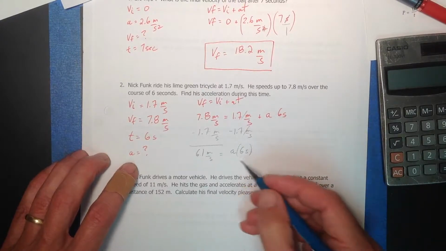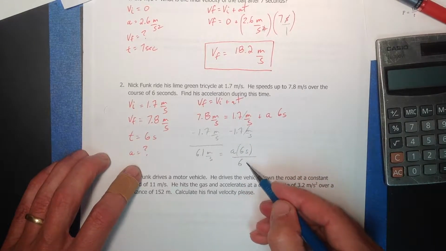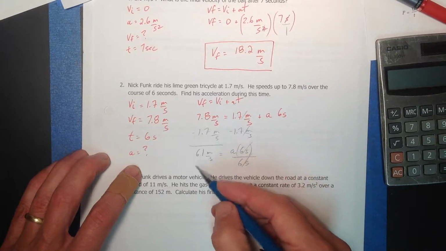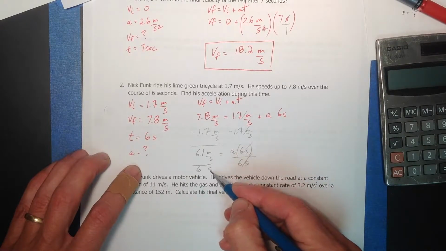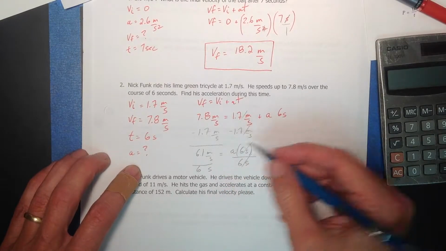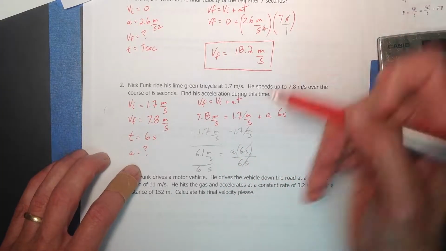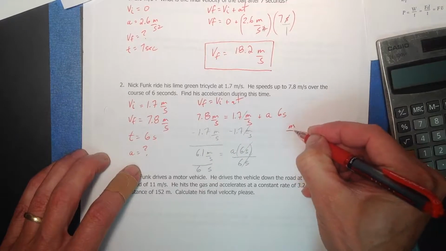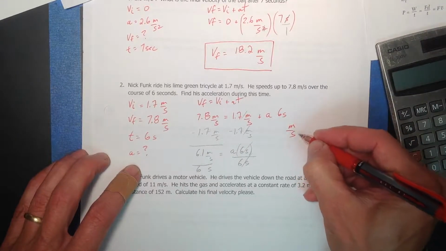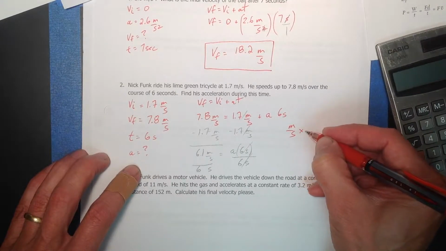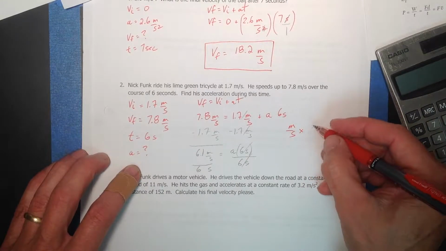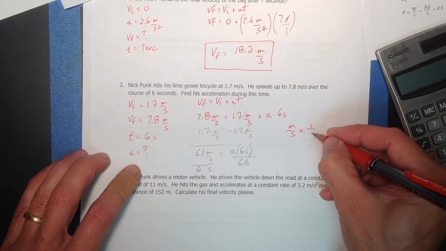Okay, so what you want is to get A by itself. Divide this by 6. What you do to one side, you must do to the other. 6 seconds. Okay, let's do the units first. What you're going to do is keep, change, flip. I'll do this over here with a pen. It is meters per second. We're going to keep that. We're going to change the division to multiplication, and we're going to flip the seconds to 1/s.